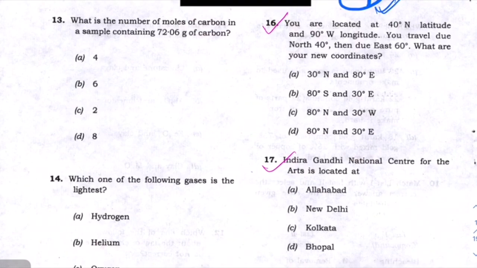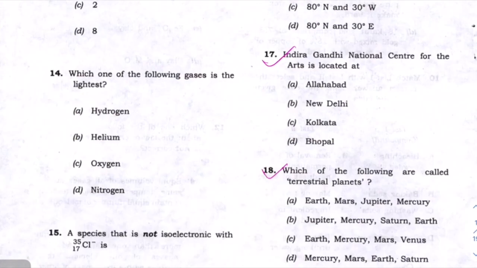So let's go ahead and we'll see these questions one by one, starting from the first, which is 16th. This question is from the 2022 paper, and the first question we are going to see is 16th, right? This question is about longitude and latitude, right? Before we go into this question, I would like to explain a little bit how this longitude and latitude thing works.